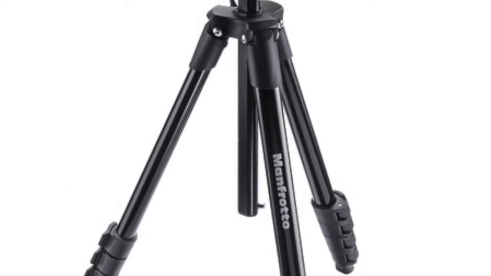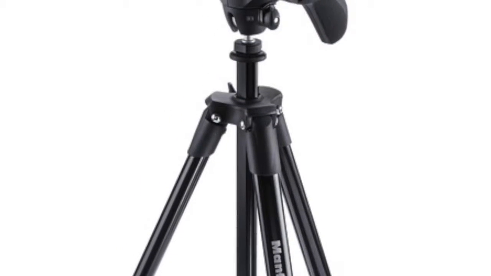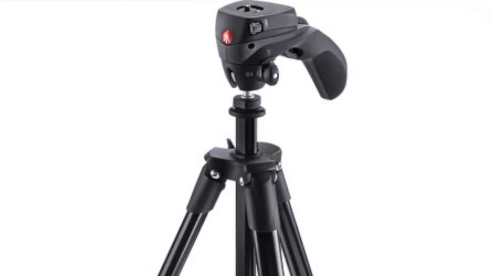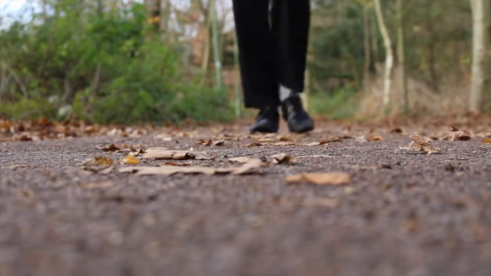I used a Manfrotto compact tripod. This was useful as where the still shots were used, it kept the camera steady and was easy to use for panning and walking shots.